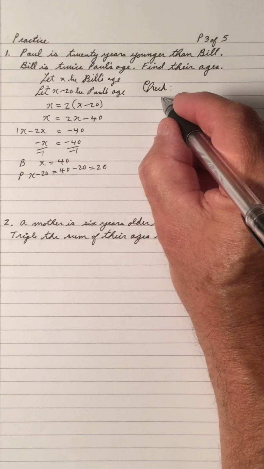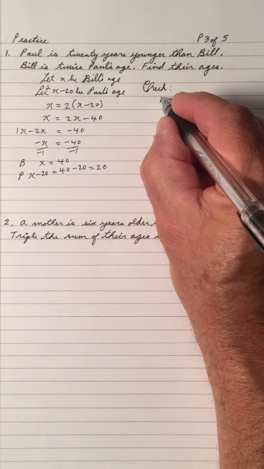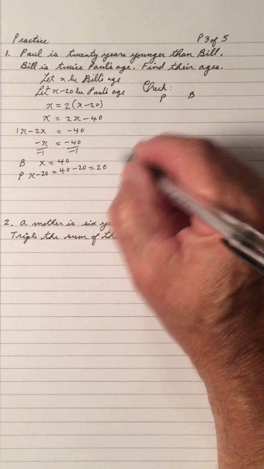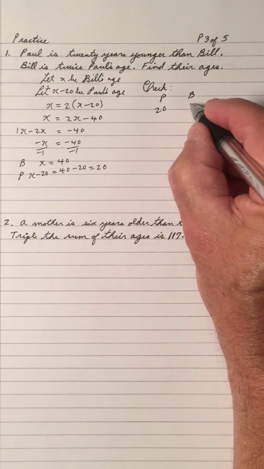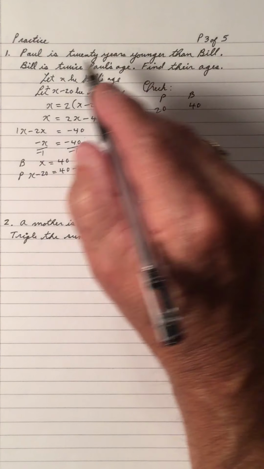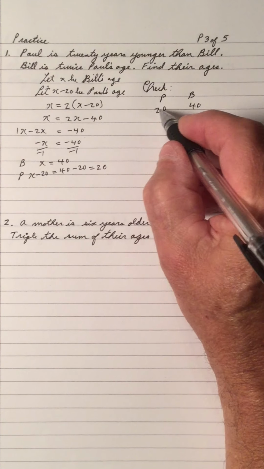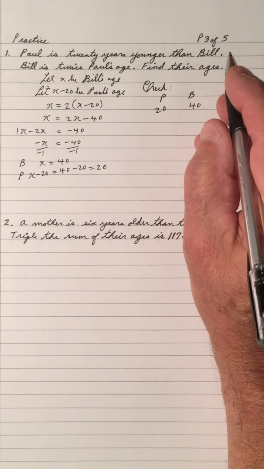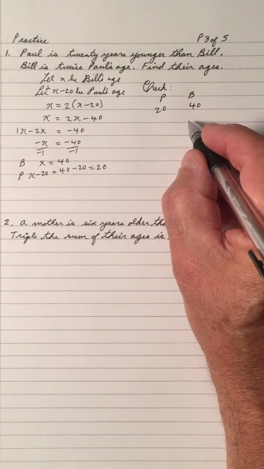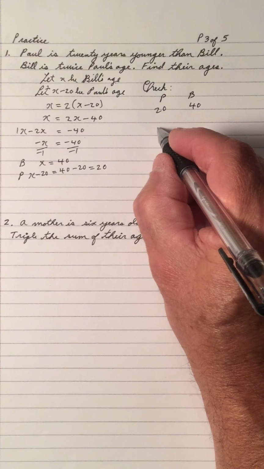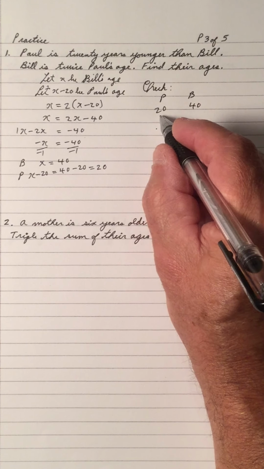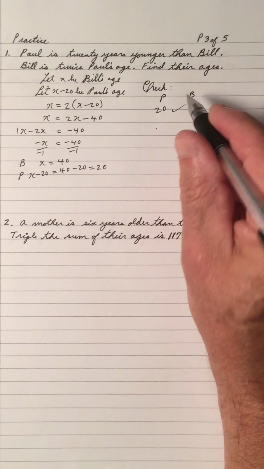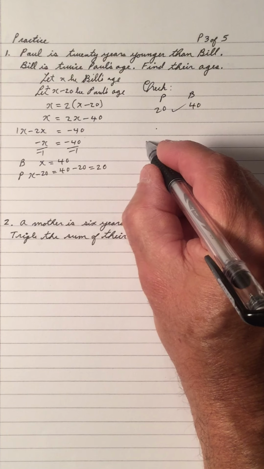Paul is 20 years younger than Bill. So we do P for Paul and B for Bill. Paul is 20, Bill is 40. So Paul is 20 years younger. That's true. 20 years off of 40 gives you 20. And Bill is twice Paul's age. Paul is 20, Bill is 40, that's twice. So both of these check out.